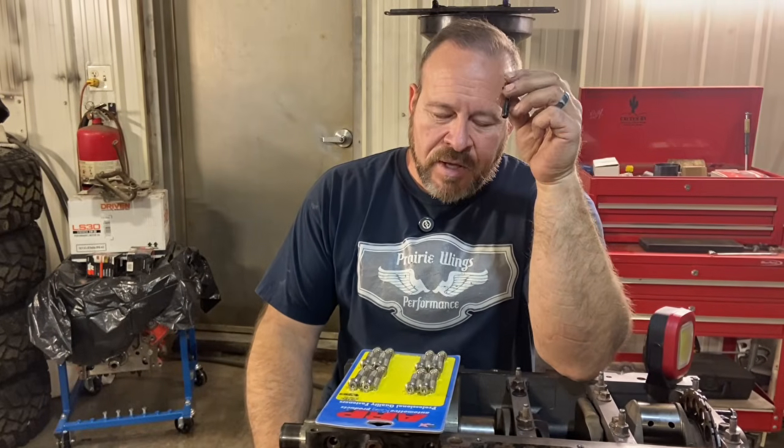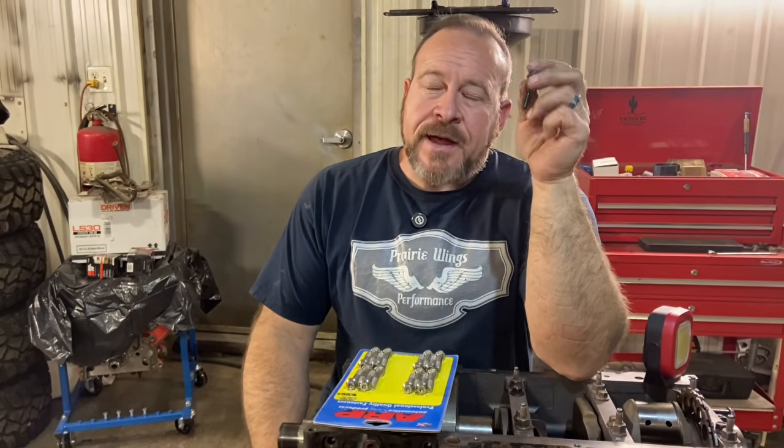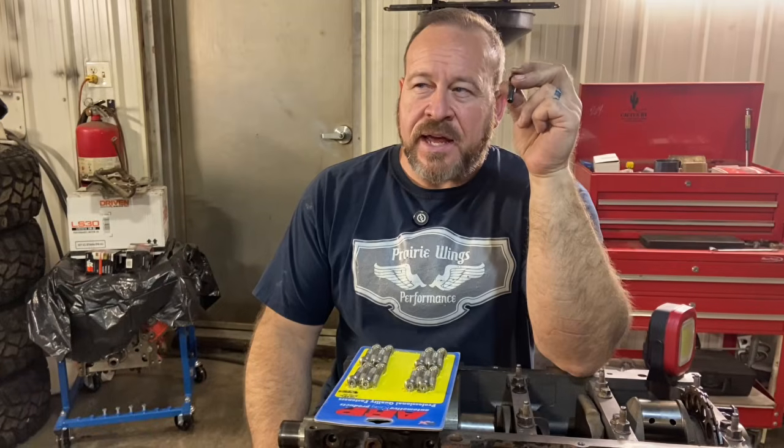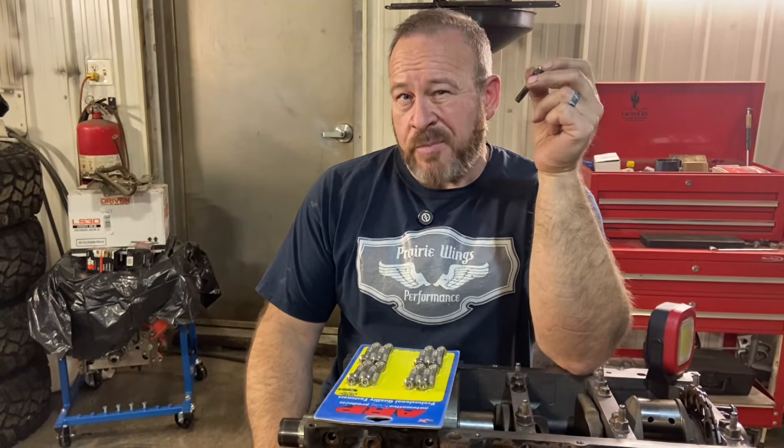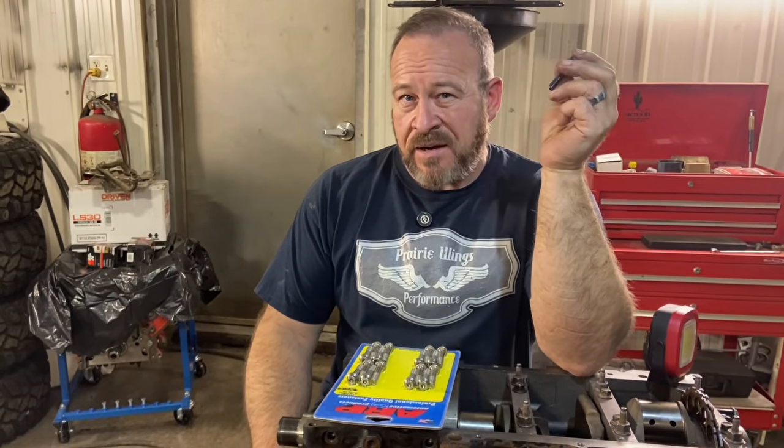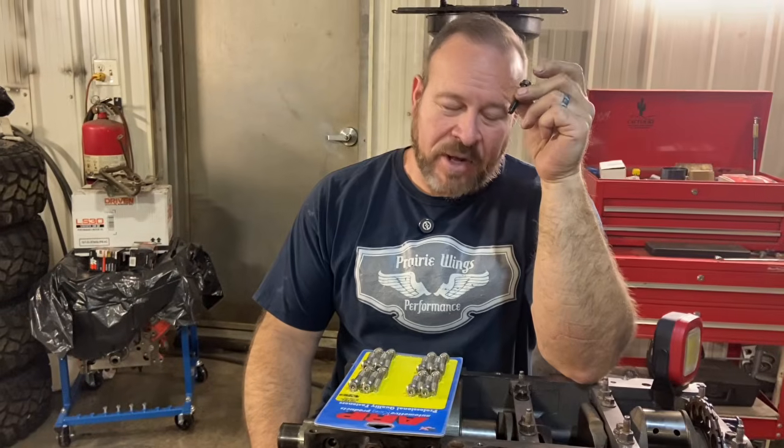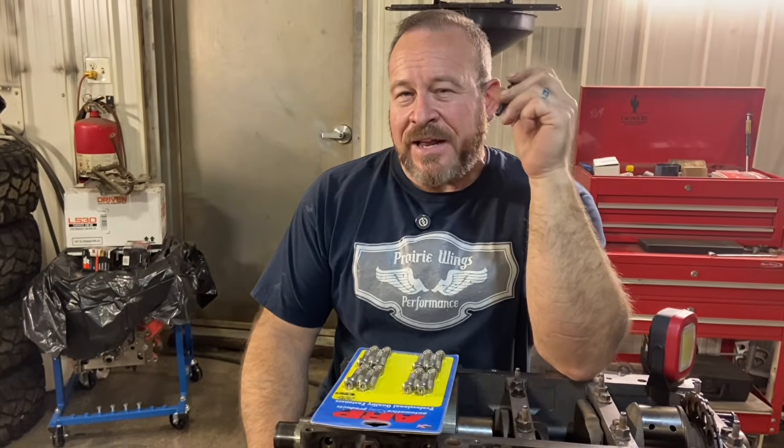One reason is because I am increasing the RPM range in this engine. These bolts are probably going to be fine. This motor, we are running NA right now, but I'm building it for the potential of boost.